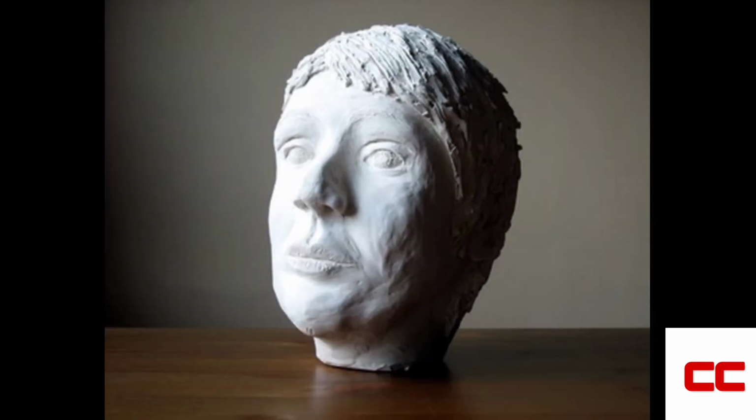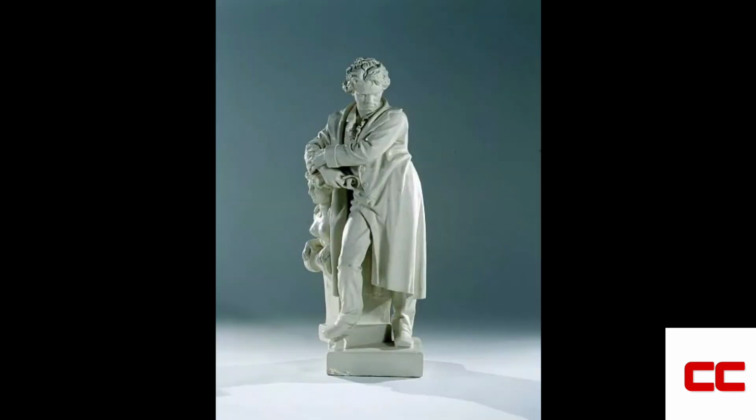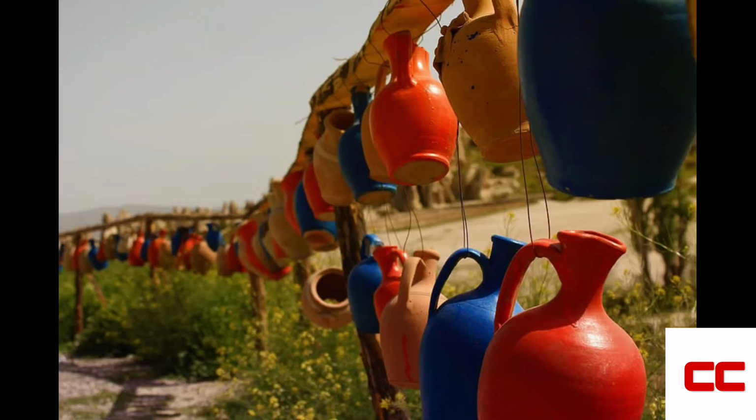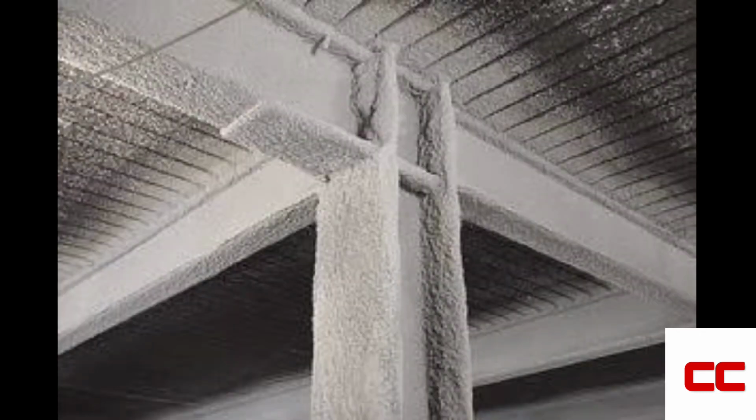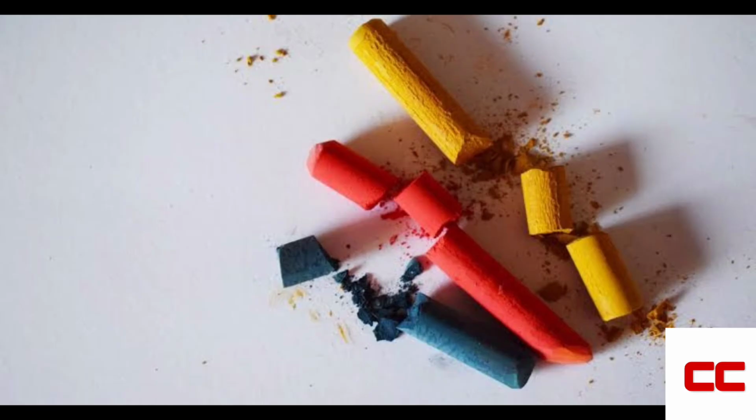If you can see, this head of a statue is made up of plaster of Paris, and this entire statue is made up of plaster of Paris. As you can see in this picture, plaster of Paris is used to make flower vases and other decorative items. Here is another decorative item made up of plaster of Paris. Here you can see that plaster of Paris is used as fireproofing material and for making chalks.